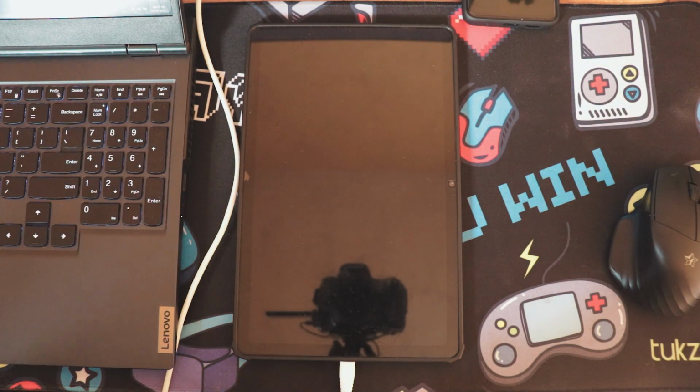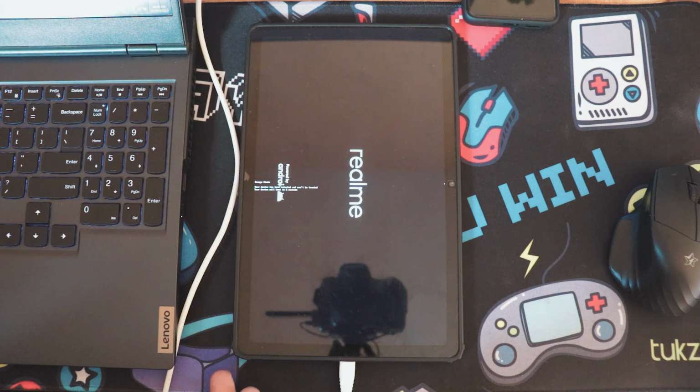Let me first try rebooting to recovery, because this tablet, as we discussed earlier, is not directly rebooting to the TWRP recovery. So we'll just check whether it is happening now, or else we'll boot to the bootloader. From there we will just boot the recovery.